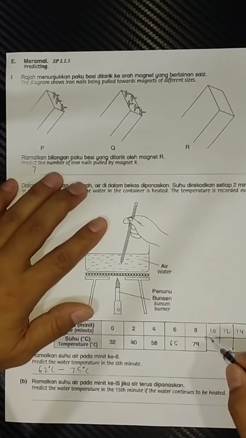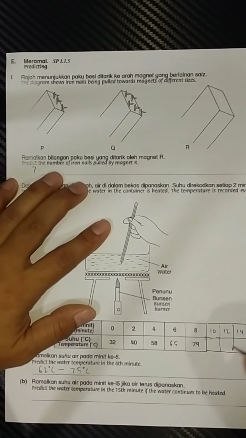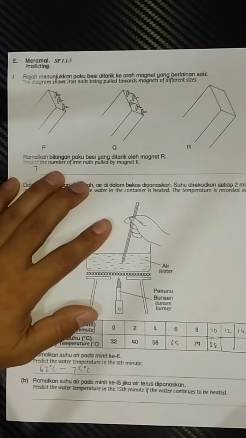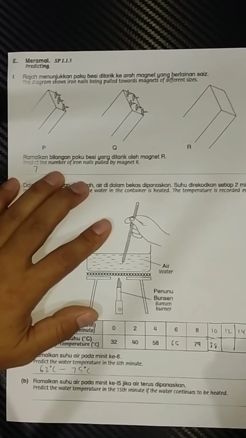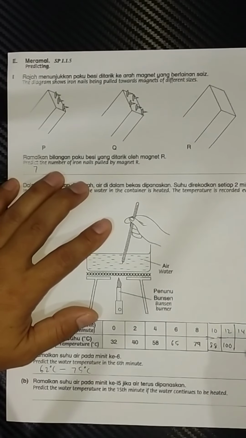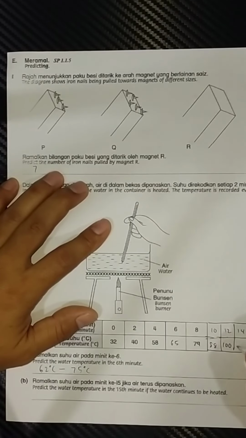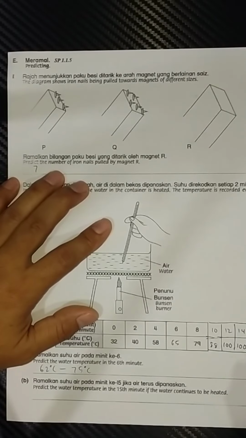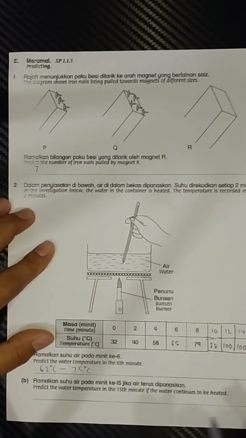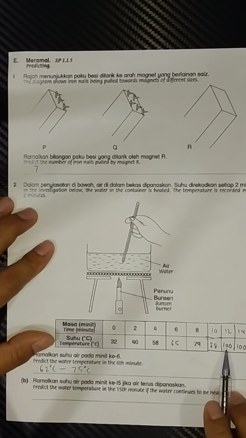So after 10 minutes, what is the temperature? Okay, you can say about 88 maybe. 12 minutes, what happened? Okay, 100. 14 minutes, 110. Okay, 110. No, the answer is 100 actually, and the 16th minute is also 100. Because water will rise until 100 degrees Celsius and then the temperature will maintain.